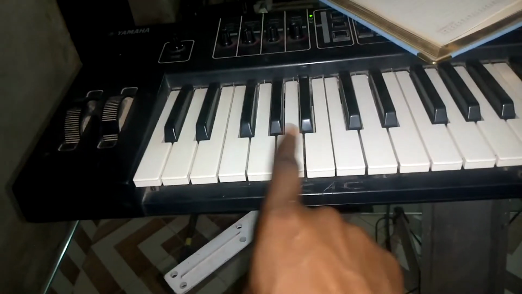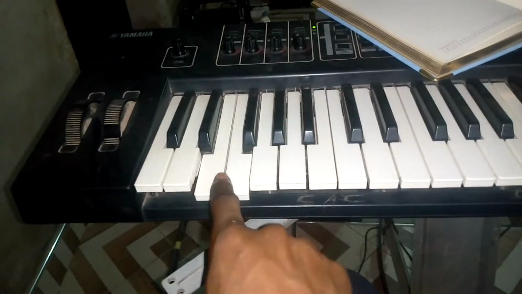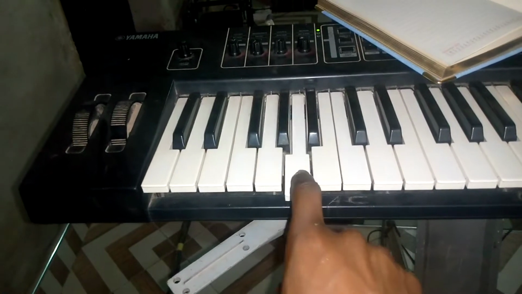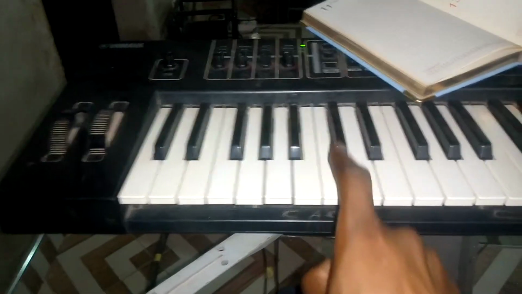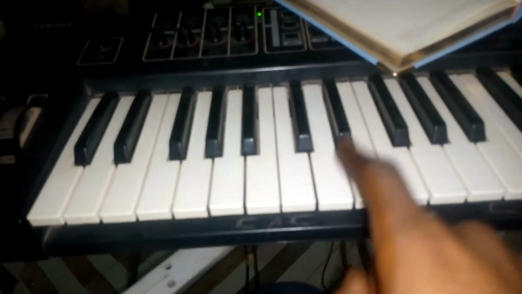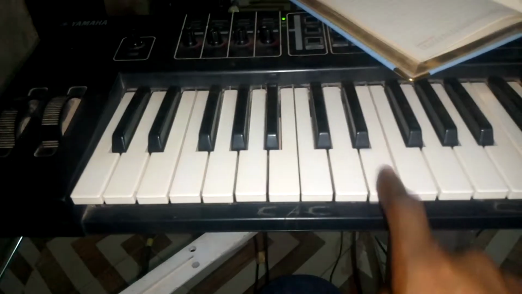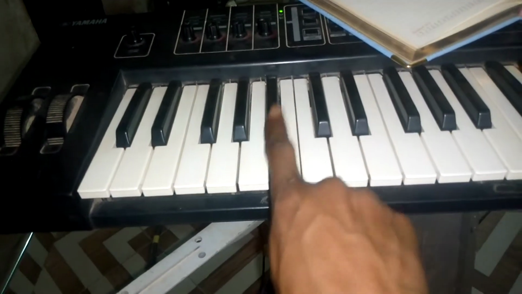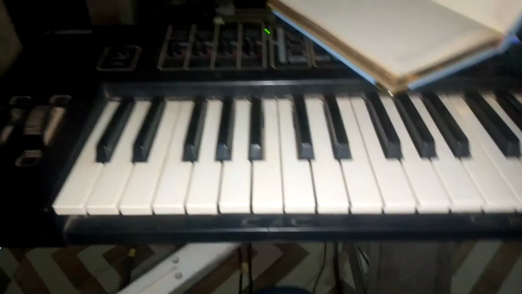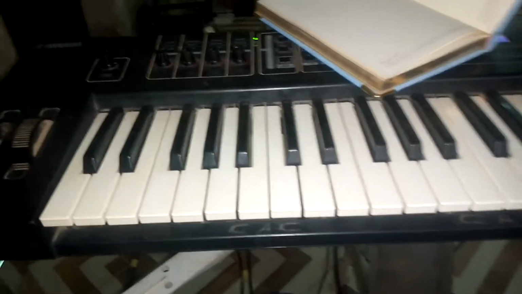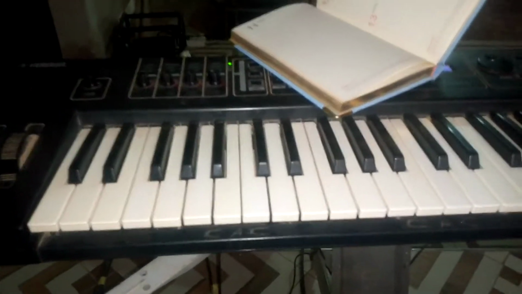So do, re, mi, fa, so, la, ti, do, ti, la, so, fa, mi, re, do. You can practice it and gradually you are becoming a very powerful and professional organist.